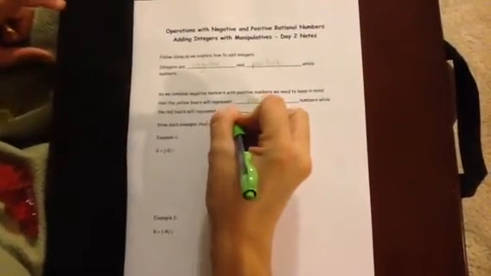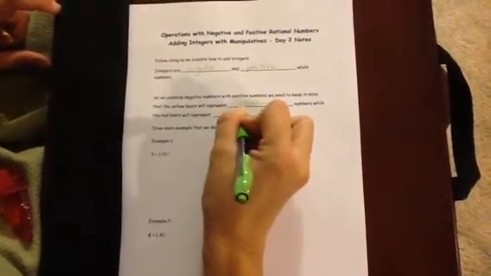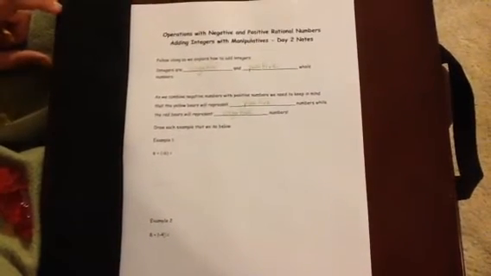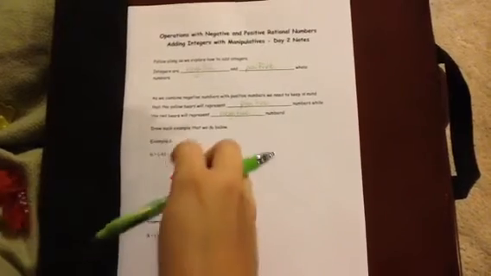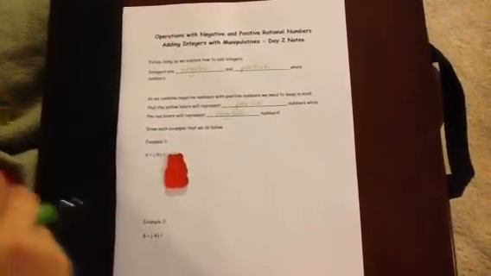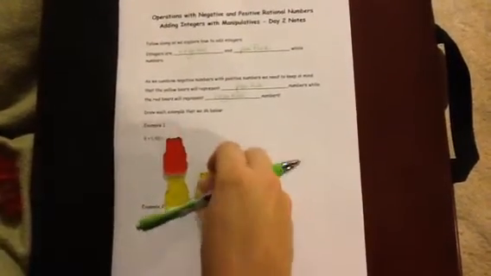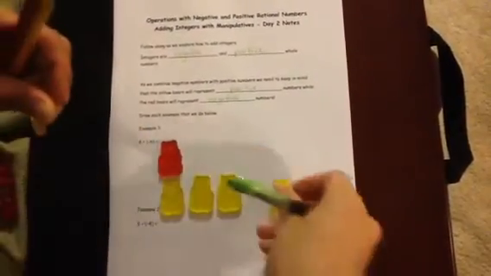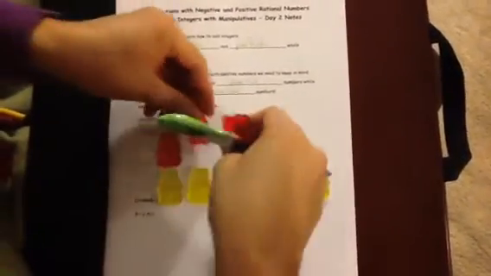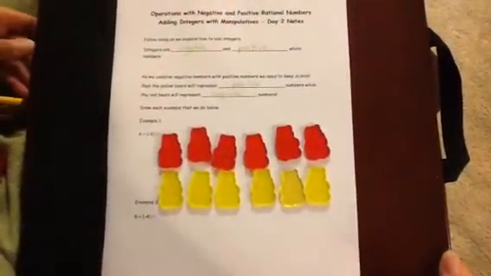So as we combine negative numbers with positive numbers, we need to keep in mind that the yellow bears will represent the positive numbers, while the red bears are going to represent the negative numbers. So, as we get into the first one, we're going to be representing negatives with these little red bears and the positive with these yellow bears. So, we have 6 positives and 6 negatives in this first problem. So, go ahead and lay yours out as well. So, 6 negative, 6 positive.